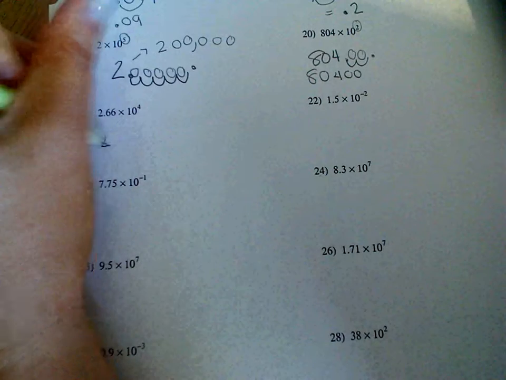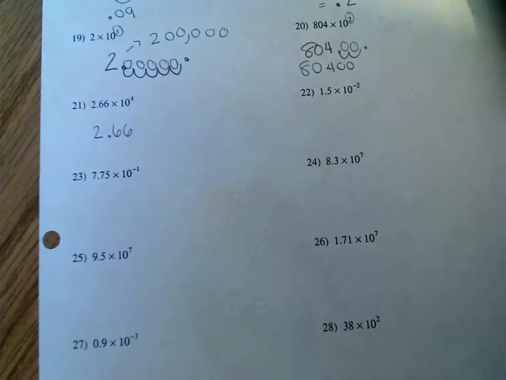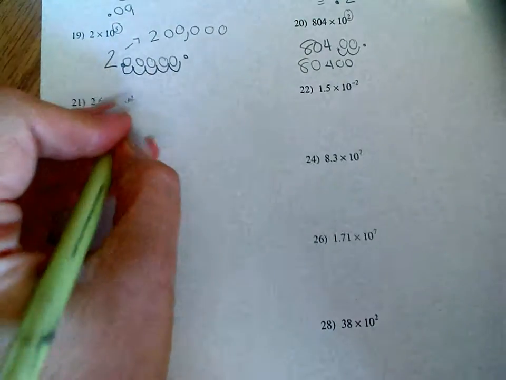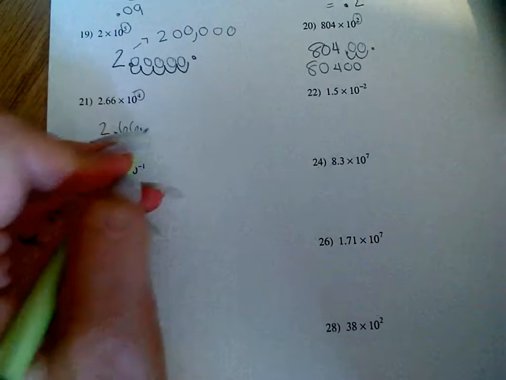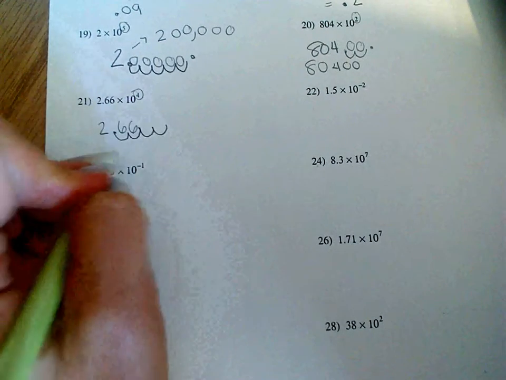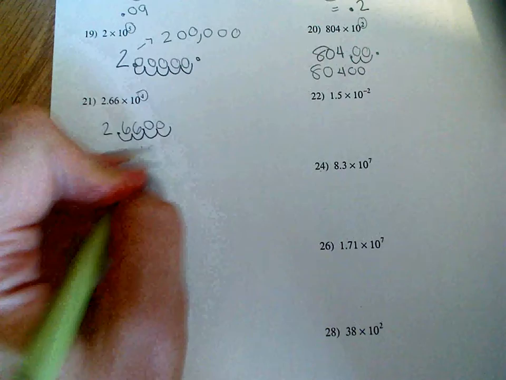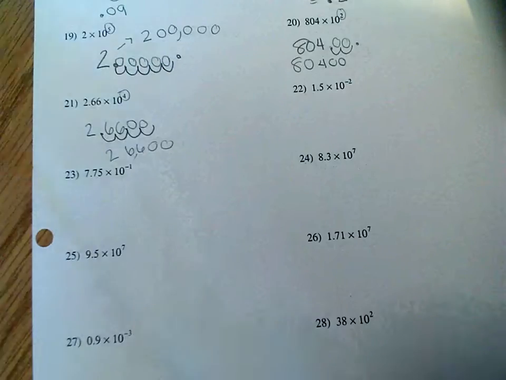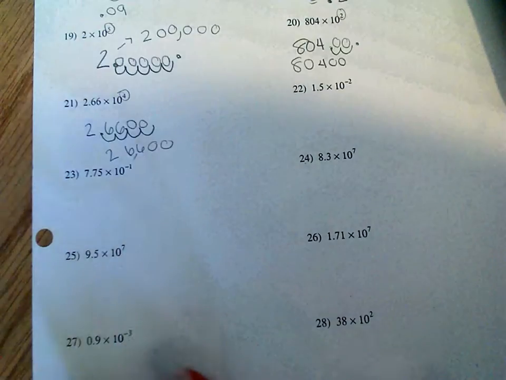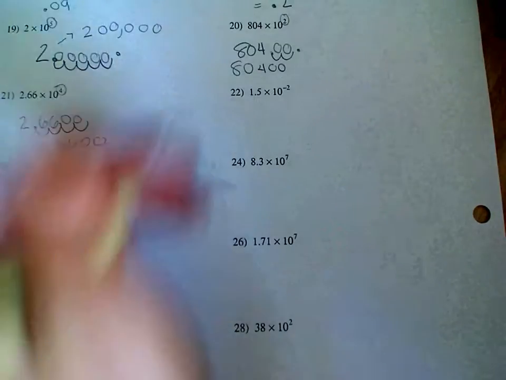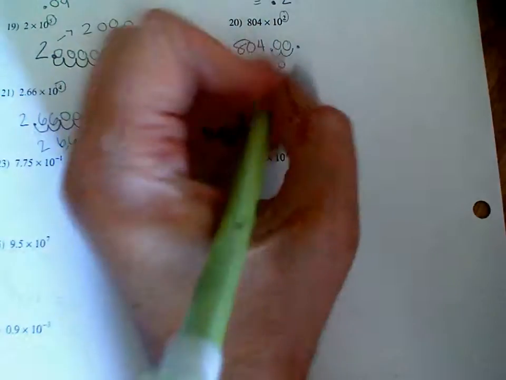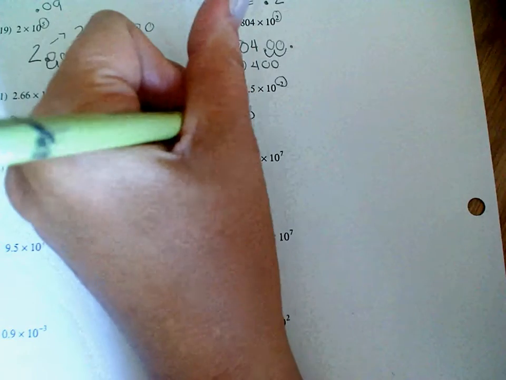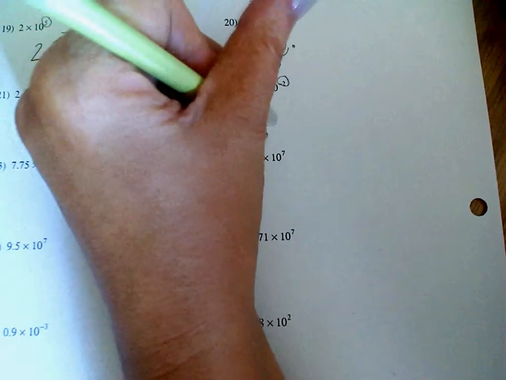Okay, number 21. It's 2.66 times 10 to the 4th power. So it's a +4, so you move the decimal 4 spaces to the right. And you get 26600, which is 26,600. Okay, 22, it's 1.5 times 10 to the power of -2. So it's a -2, so you go left 2 decimal places. 1, 2. And you get 0.015.